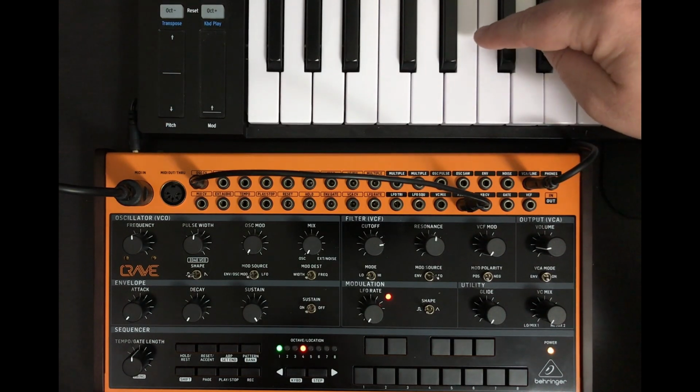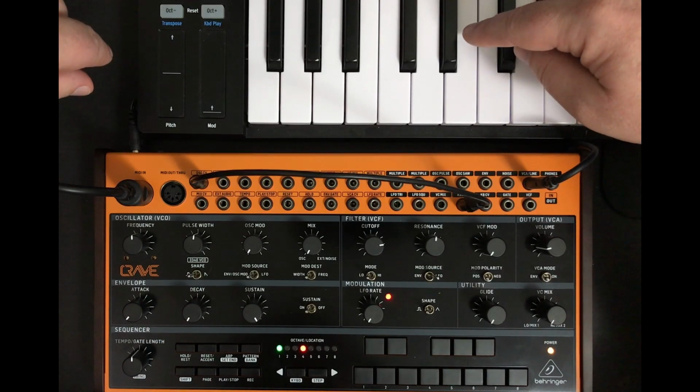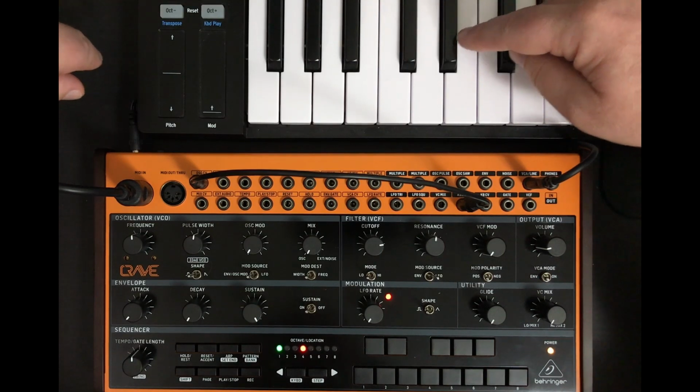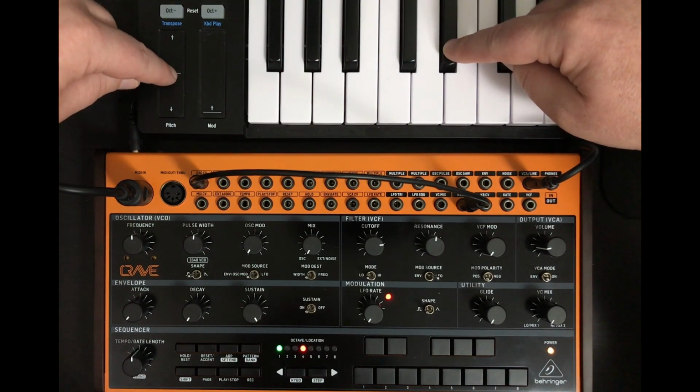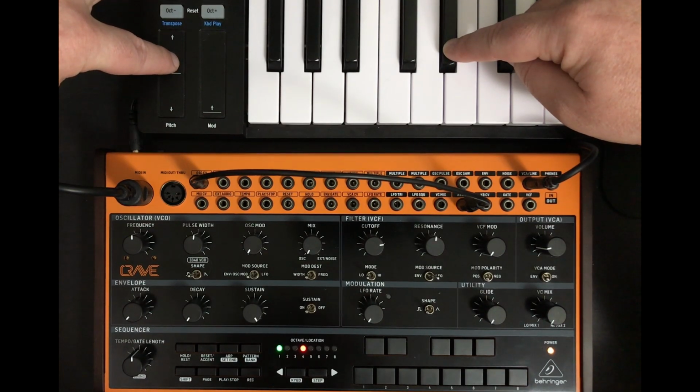Now, this is being controlled by MIDI messages, which are whole numbers. So this is not going to be a smooth thing, like if I was controlling it with electricity, because this is in 0, 1, 2, 3, all the way up to 128. So if I go really lightly, you can actually hear the steps.